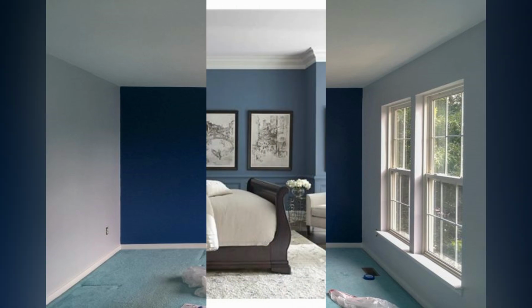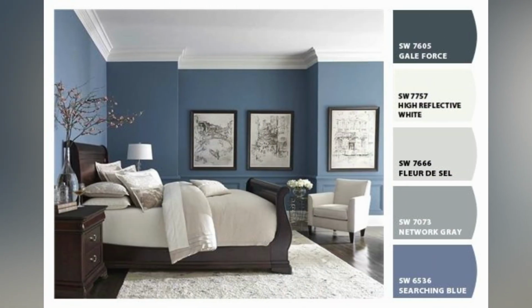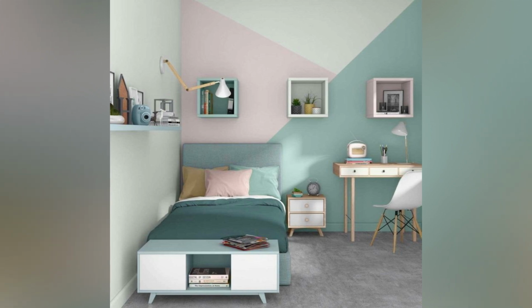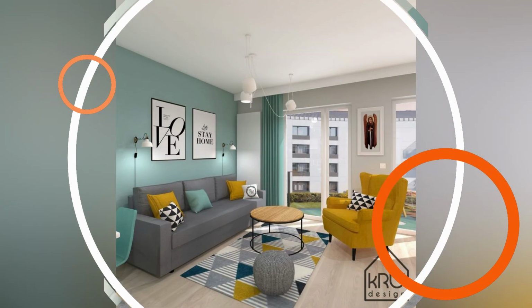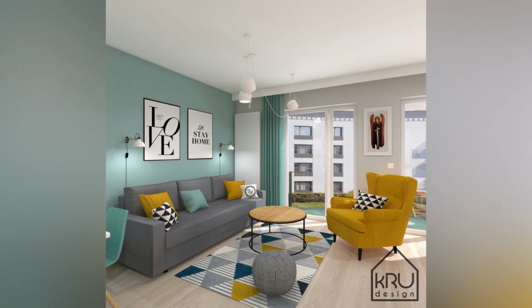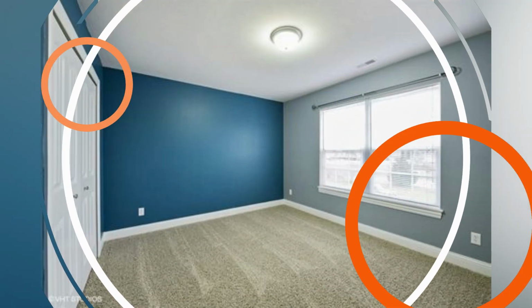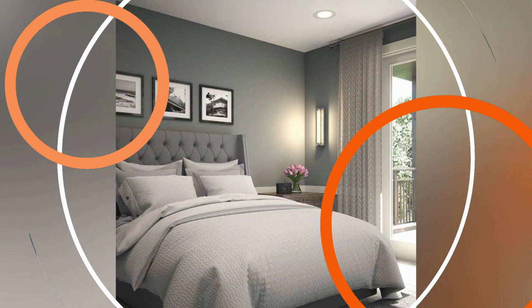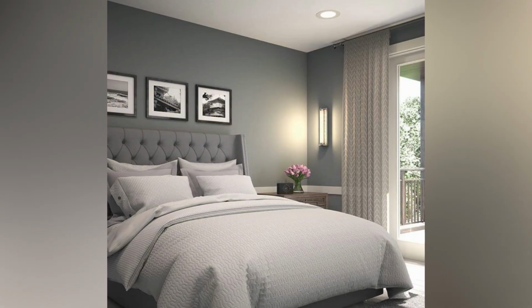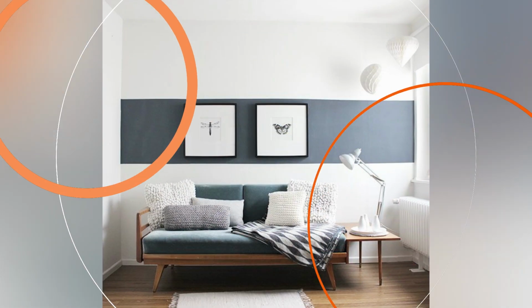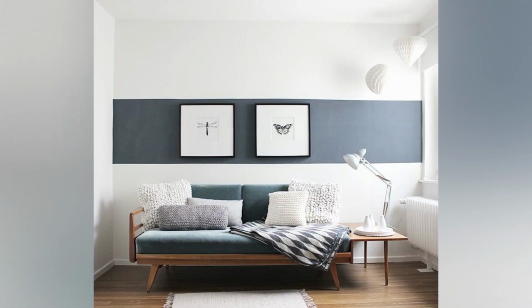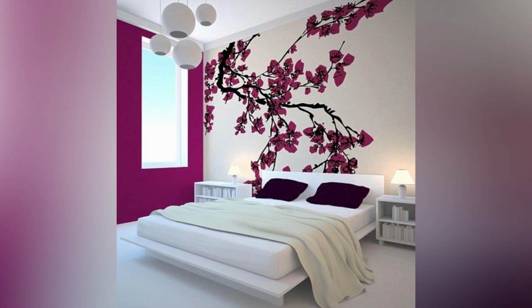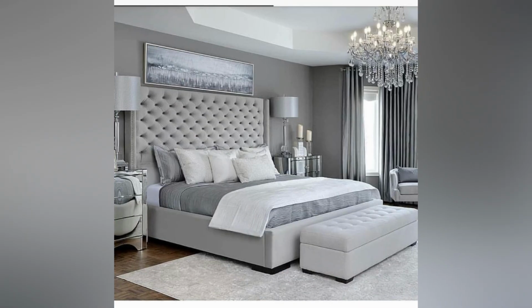Chalkboard or whiteboard paint. Create a functional and interactive space by painting one wall with chalkboard or whiteboard paint. This is great for kitchens, home offices, or children's play areas. Metallic accents. Introduce metallic elements like gold or silver by creating accent lines, patterns, or even a metallic accent wall. This adds a touch of glamour to the space.